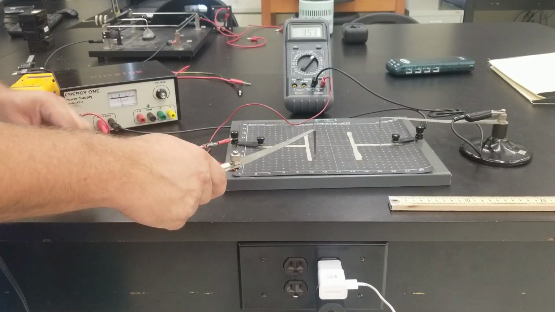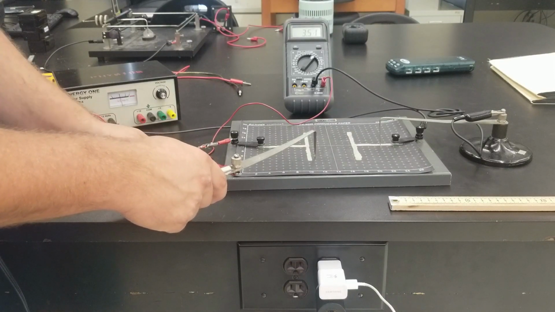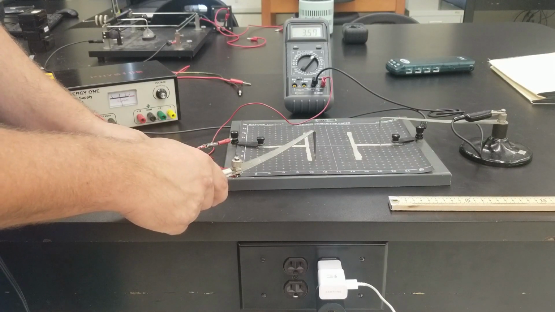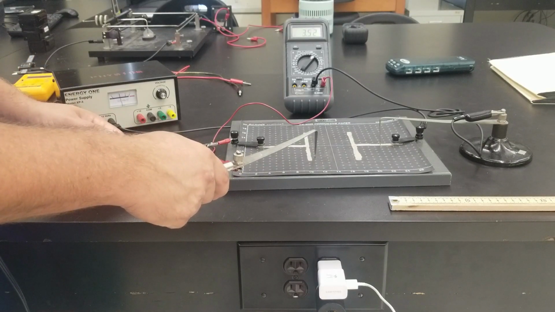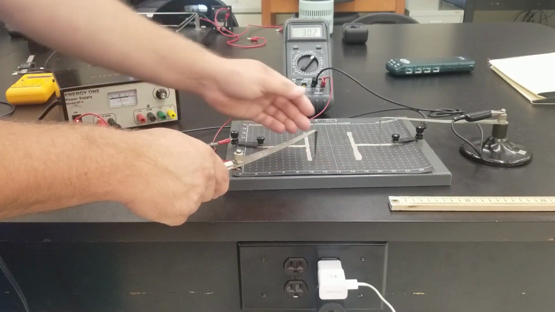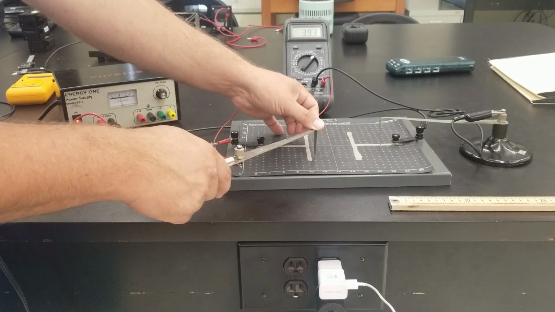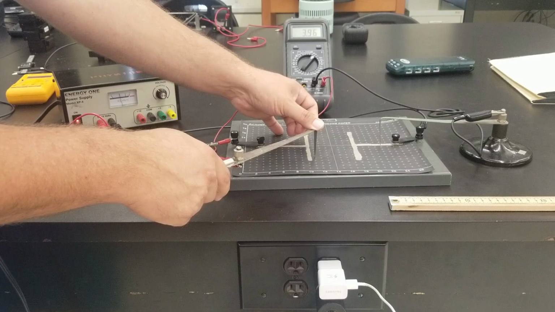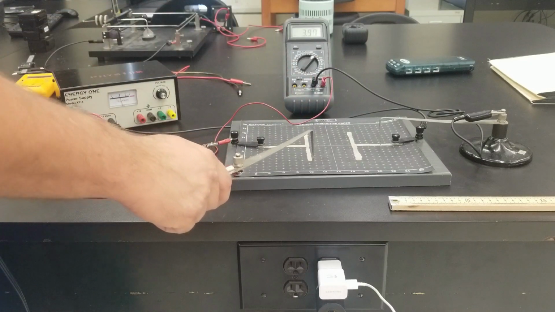So we'll start there, and it reads 3.5, a little higher there. 3.54. Hold steady. Oh, there we go. That's what I wanted. 3.93, 3.94. Right around there. It's even a little bit more. 3.95. Okay, 3.95 volts. That's our first point.